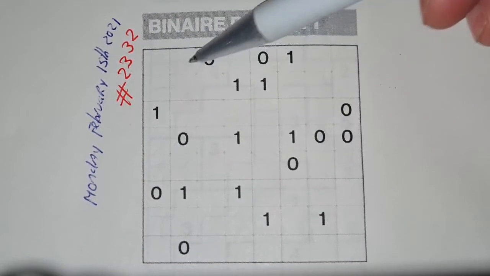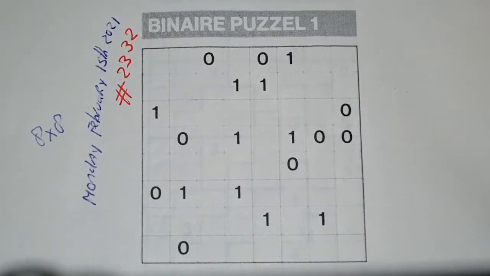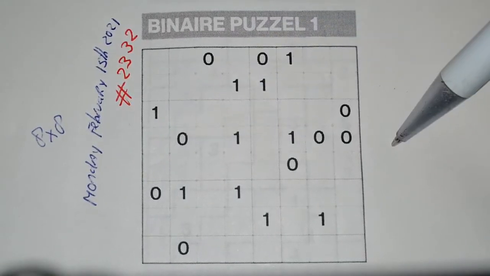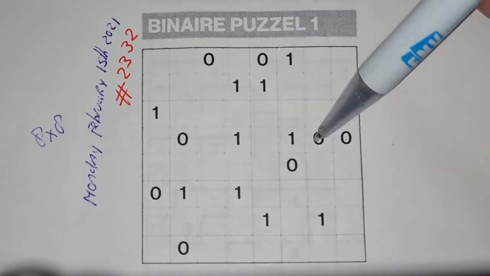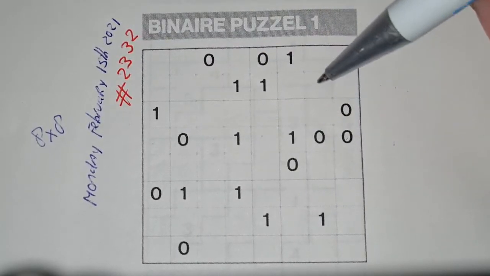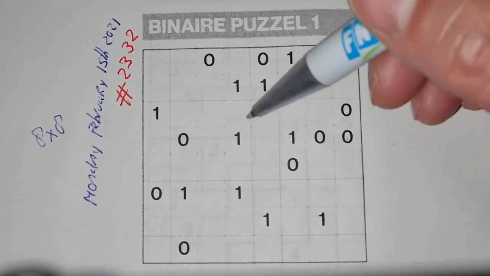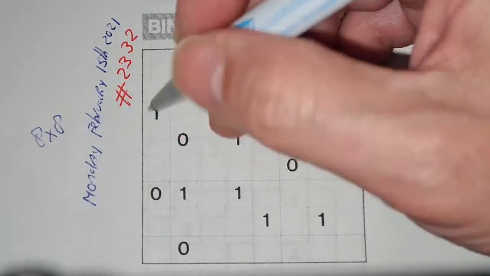Let me see. 1, 2, 3, 4, 5, 6, 7, 8. It's an 8x8 binary puzzle. That means in a row or in a column, there are always 4 0s and 4 1s. Alright, so let's get started. Between two 1s comes a 0. Now we have 4 0s, so the rest are 1s.